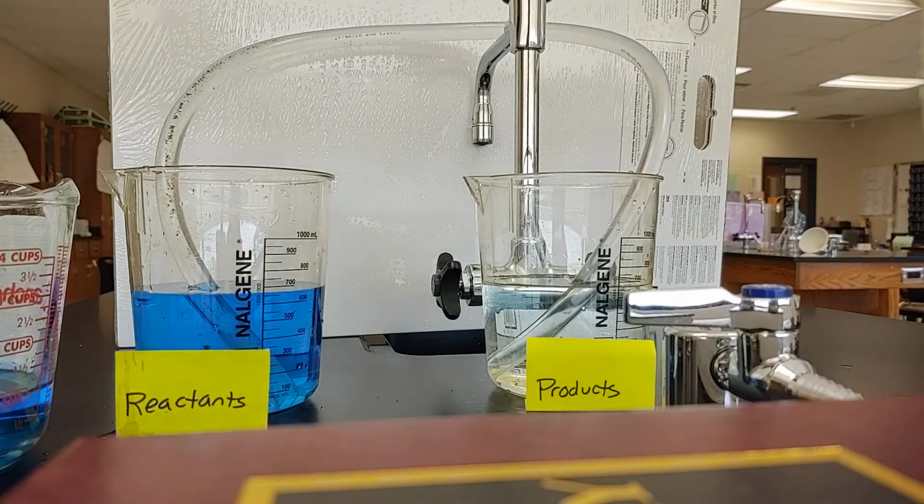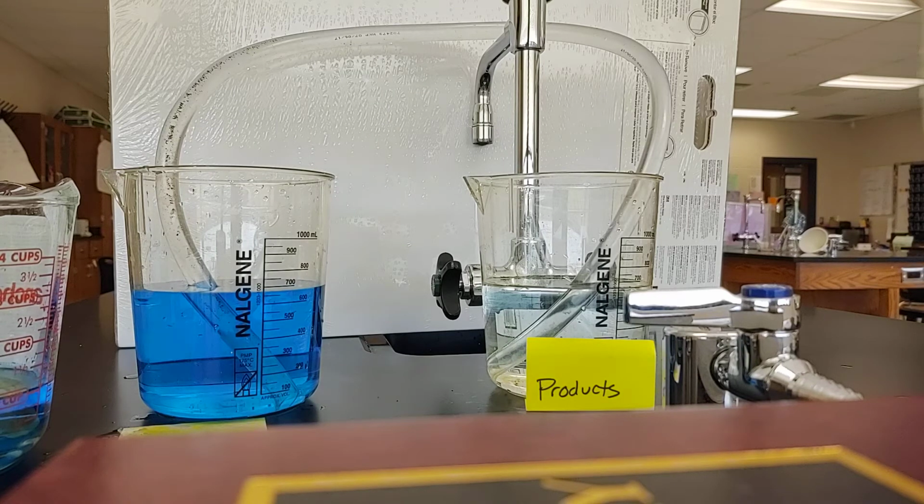Okay, so hopefully you can see that all of the liquid in the tube is clear now. Some of the clear products have shifted through the tube to create more of the reactants.